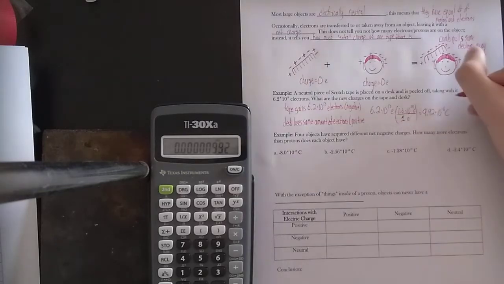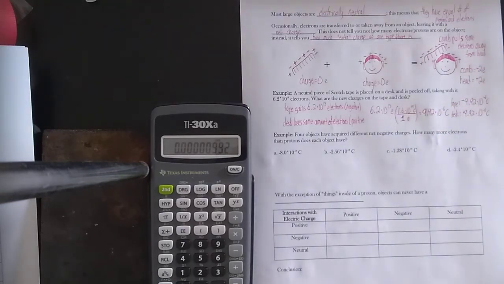So what this ultimately boils down to is the tape, since the tape is negative, now has a charge of negative 9.92 times 10 to the negative 6 coulombs, and the desk now has a charge of positive 9.92 times 10 to the negative 6 coulombs. Okay? And this is kind of neat. I can prove that the tape now has a negative charge.